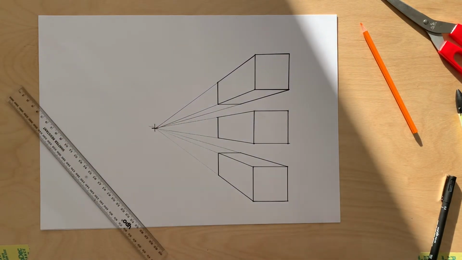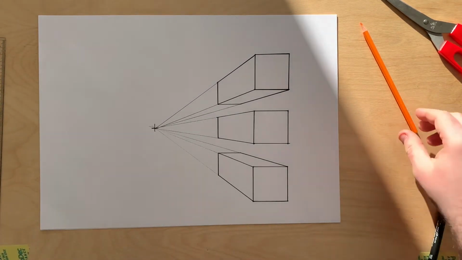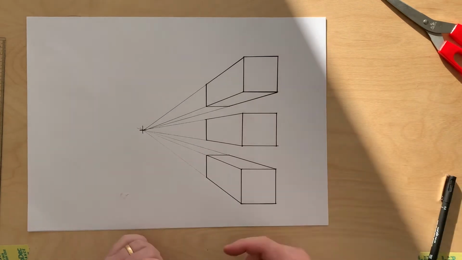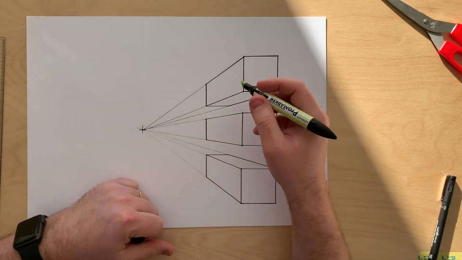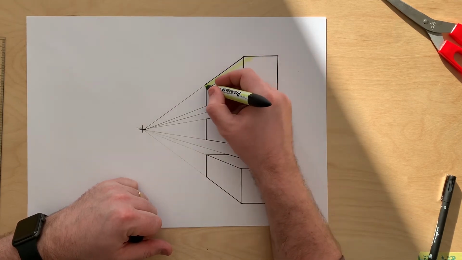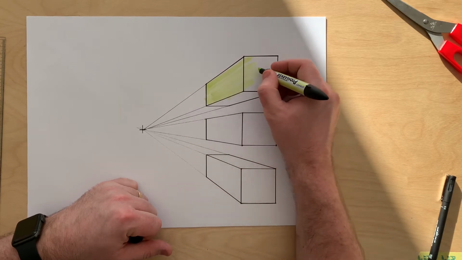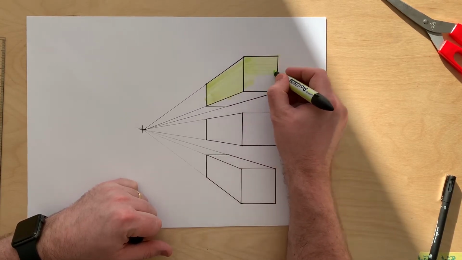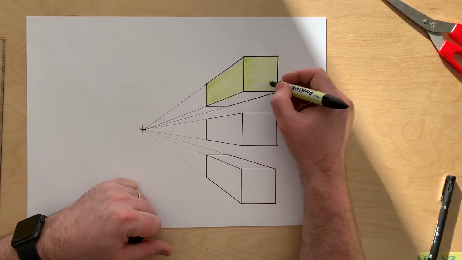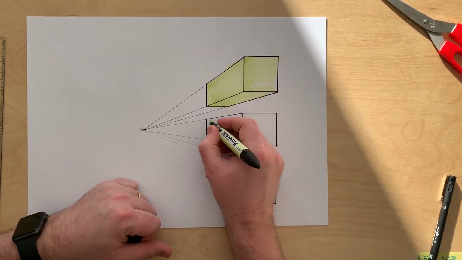Okay, so the next bit is colour. I'm going to use a marker just because I think it'll be a little bit clearer, but you might want to use colour pencil on this one. What we're going to do is try and get 3 different colours, 3 different tones, if you like, on your object. So I'm going to quickly marker render all 3 boxes.